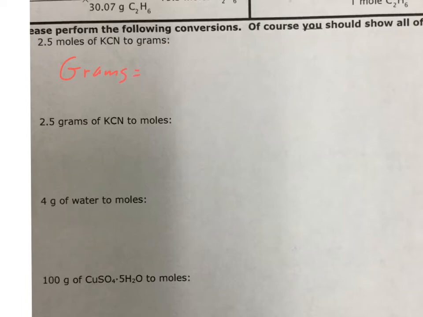We just said that earlier. Well, how do you find grams? Moles times your molar mass. Very good. Okay. It's going to be times your GFM. Okay, so here, how am I going to set up that problem?